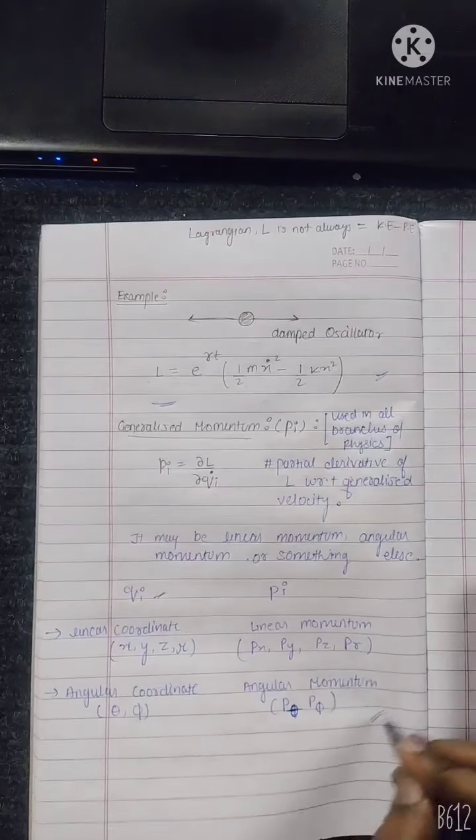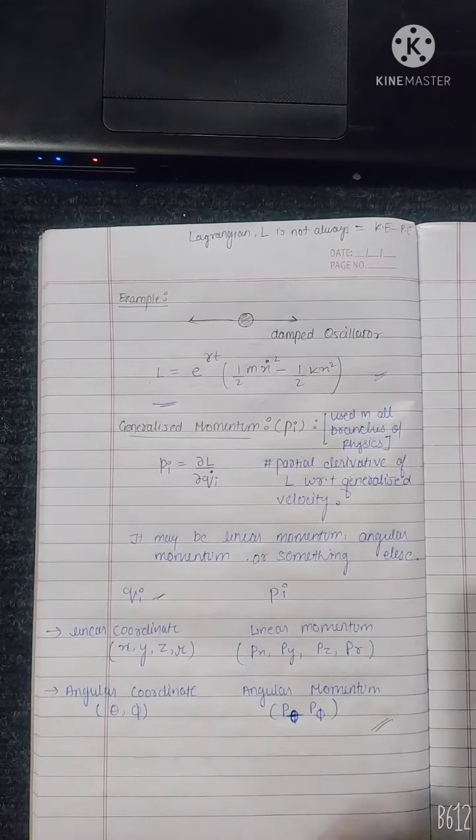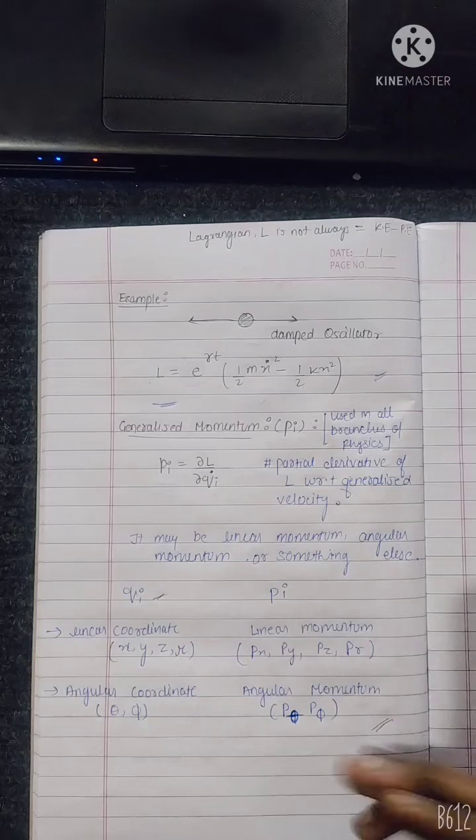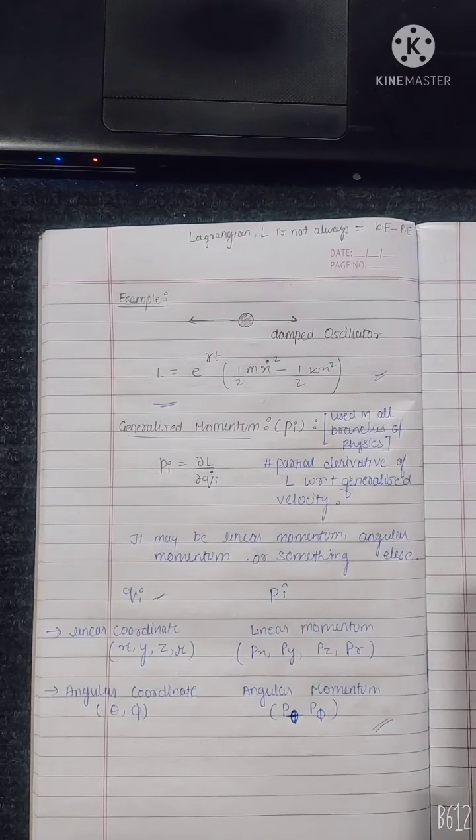We will be studying all of this well in the upcoming lectures. This lecture was mainly about the basics and the definitions. We will discuss the Lagrangian in more detail along with many questions in the upcoming videos.